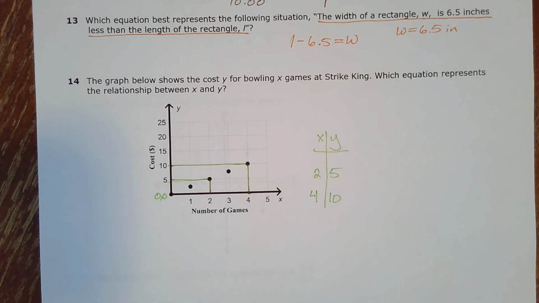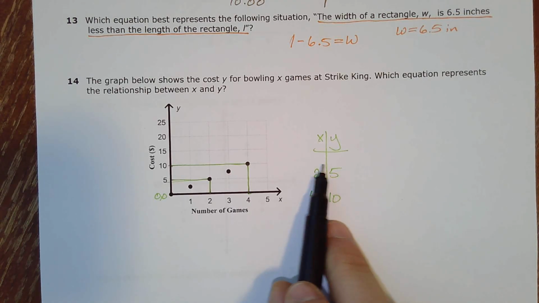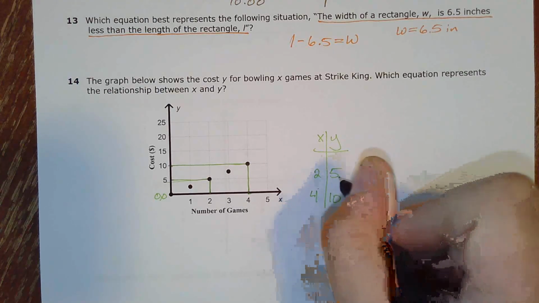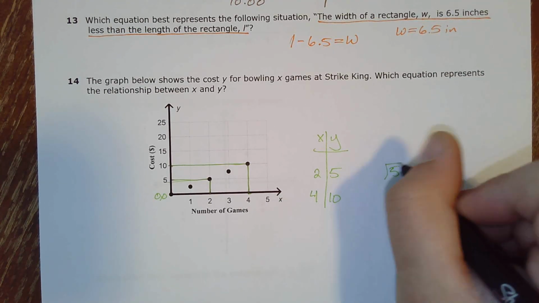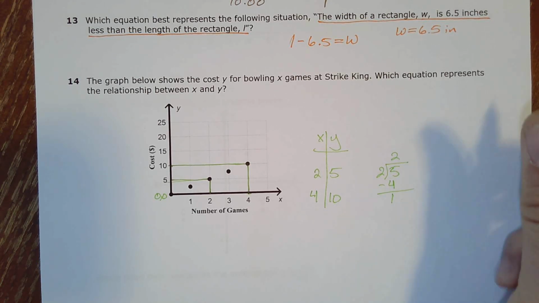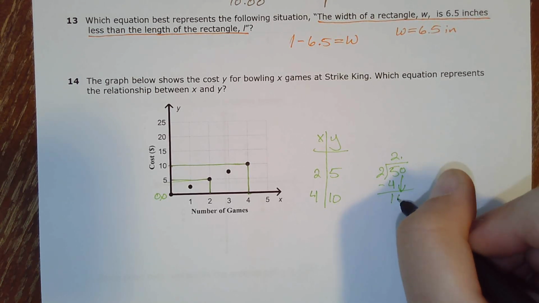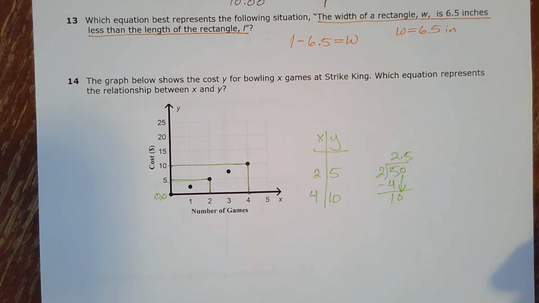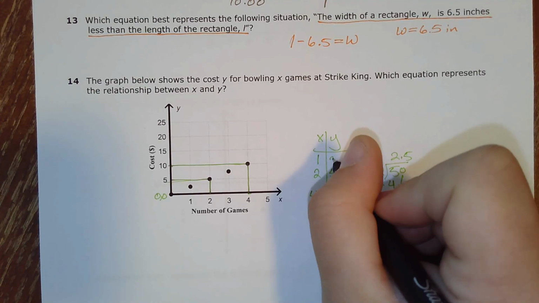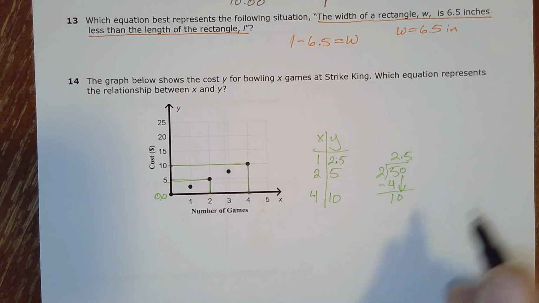All right, perfect. So how do I find what 1x is worth? Well, I'll take my pair here and divide. I'll take my 5 and divide by my 2. That's going to give me 2. That's going to give me 4. That's going to give me 1. Decimal, 0. Bring it down, 0, 5. So that means for every 1, it's 2.5. Okay?